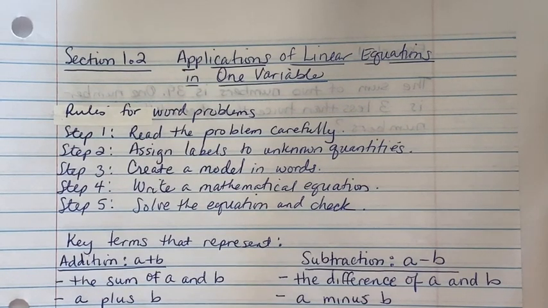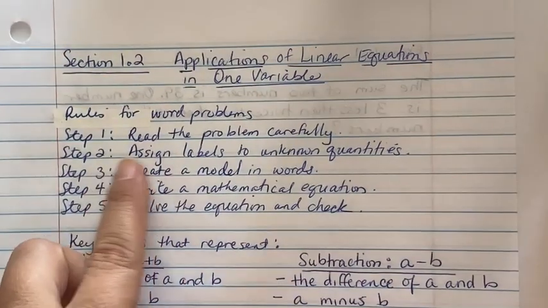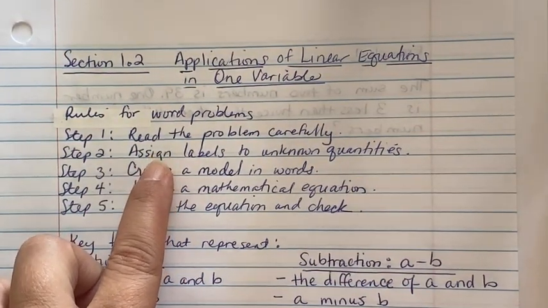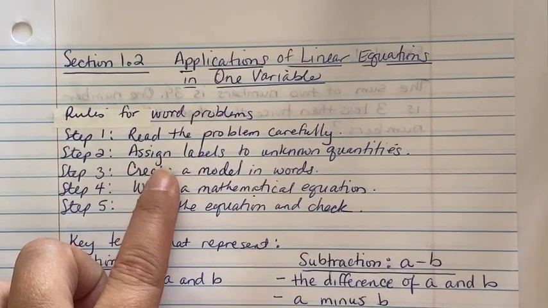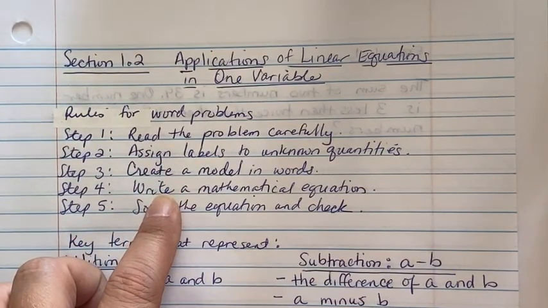Section 1.2, applications of linear equations in one variable. So some rules of word problems. Step 1, read the problem carefully. I know people don't like word problems. Step 2, assign labels to unknown quantities.